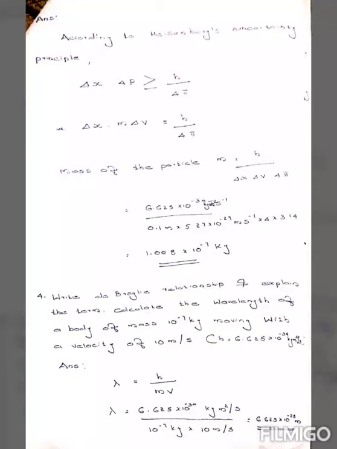Next question, write the de Broglie relationship and explain the terms. Calculate the wavelength of a body of mass 10^-7 kg moving with velocity 10 meter per second. The value of h is given. Lambda = h/mv. Substituting the values, it is a direct question, and the answer is 6.625 × 10^-28 meter.